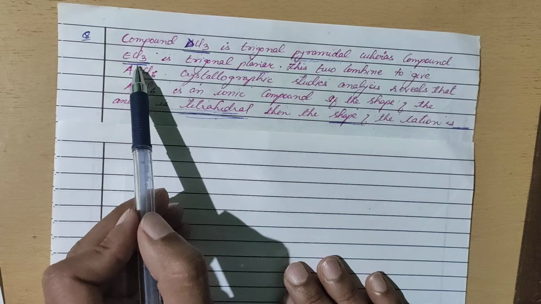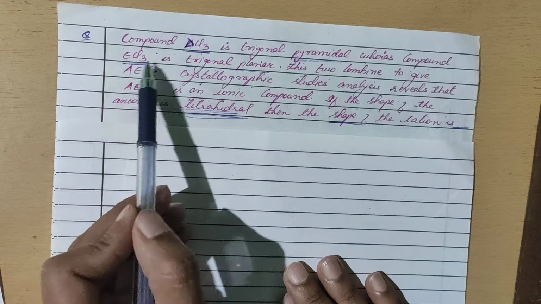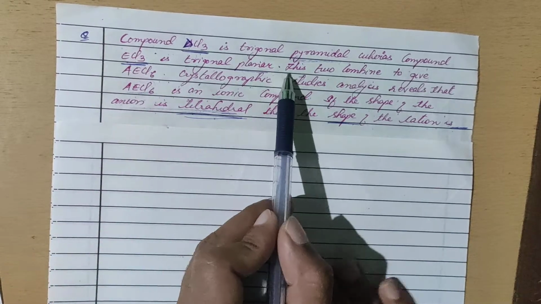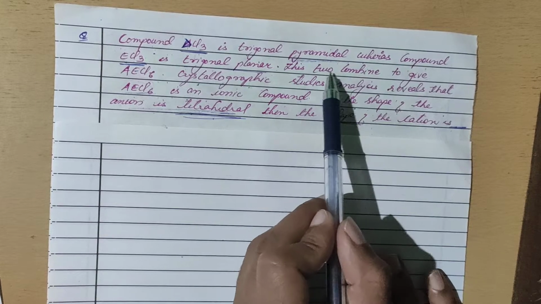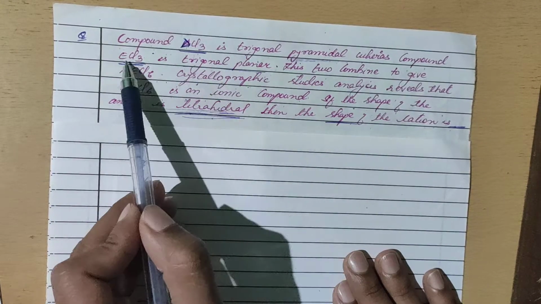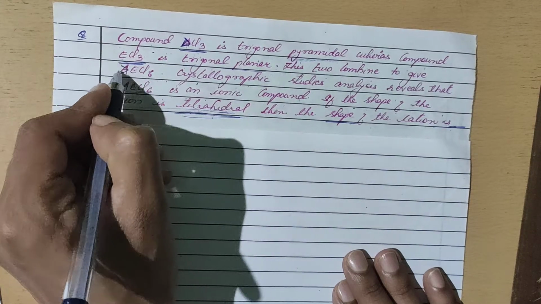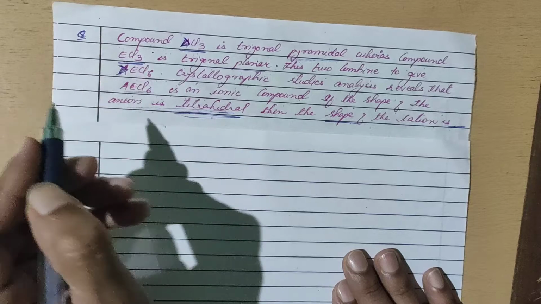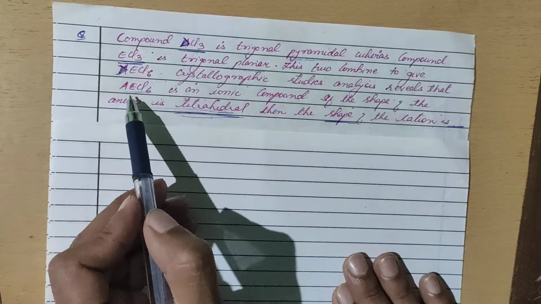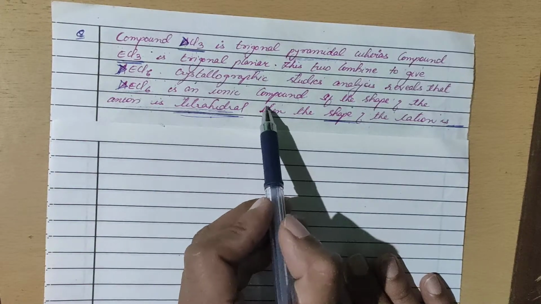Also they have given us that ECl3 is trigonal planar. Trigonal planar means the central atom will not have any lone pair. And what is given next? These two combine to give DECl6. So basically these two, DCl3 and ECl3, will give us DECl6. Crystallographic analysis reveals that DECl6 is an ionic compound.